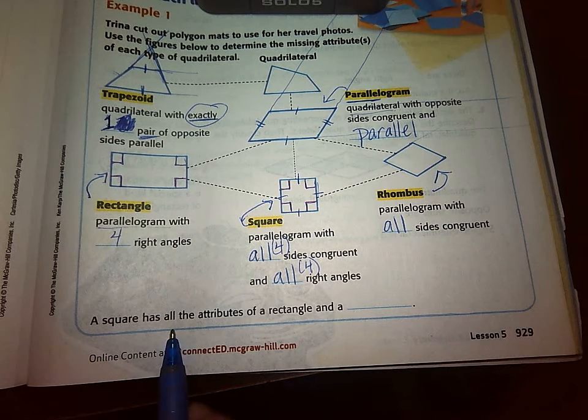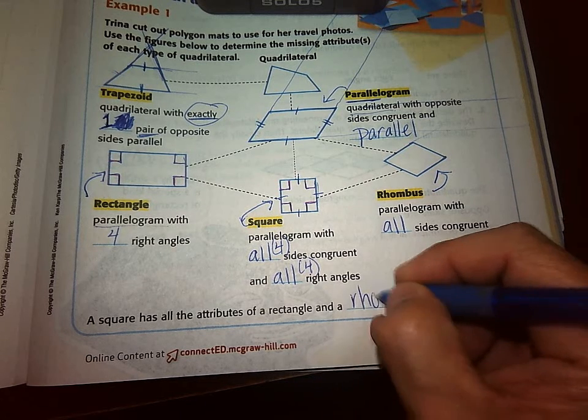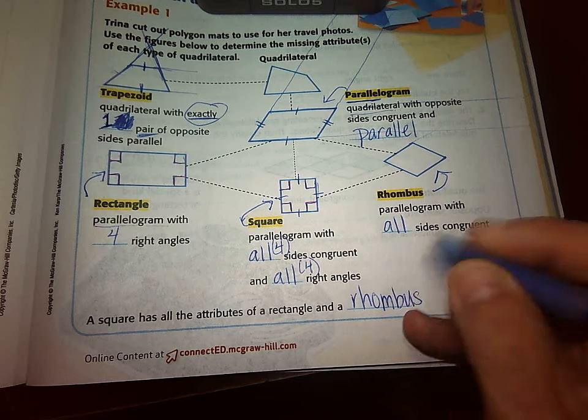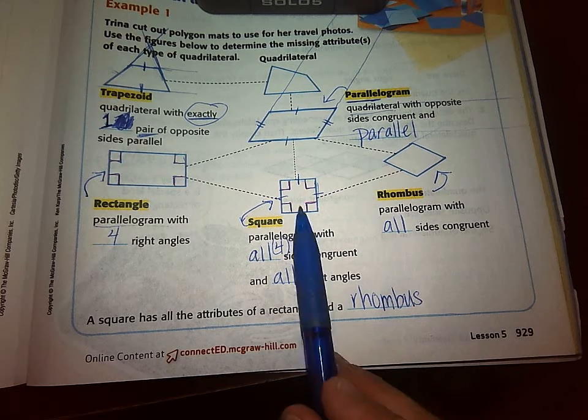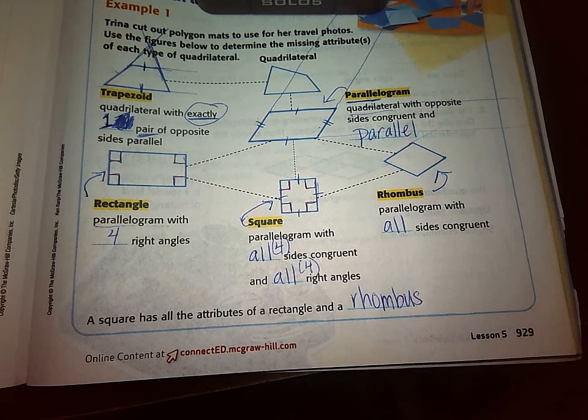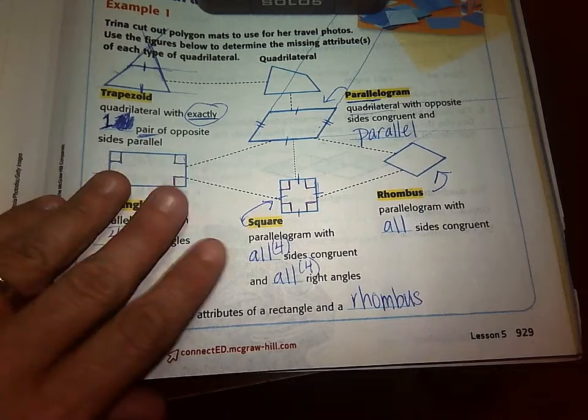A square has all the attributes of a rectangle and what else? And a rhombus. It has all those attributes. All of its sides are congruent. So it has all those attributes, but it has some additional ones from those two. Okay, now we got our terminology down. We've got a trapezoid, parallelogram, rectangle, square, and rhombus.